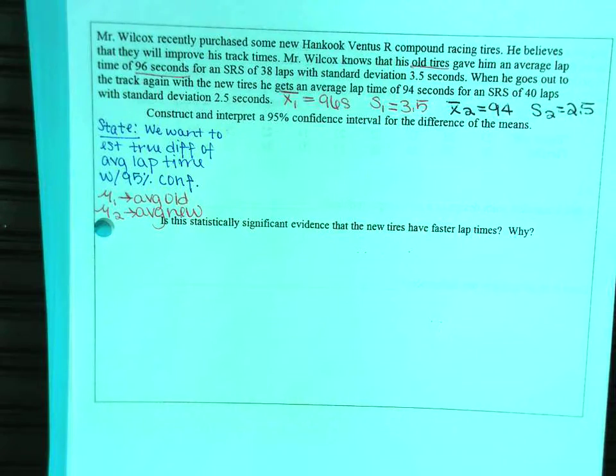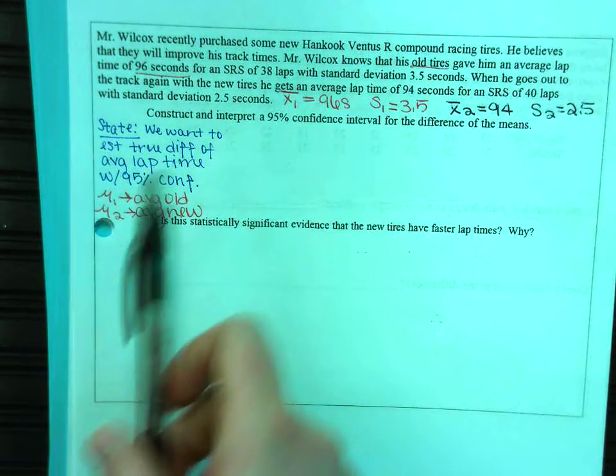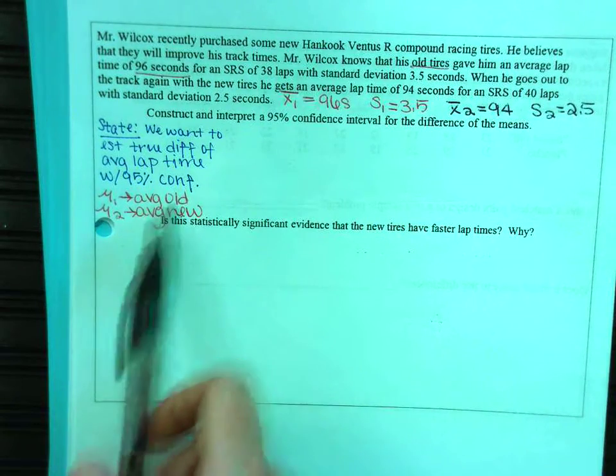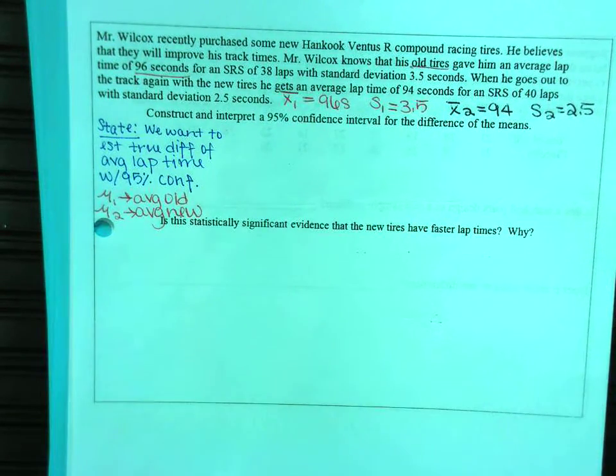And then let's think about it. Since we're finding the true difference of average lap time and we're doing old minus new, if the new tires really give you a faster time, are we going to have a positive answer or a negative answer? Negative? Tim says positive, Alice says negative. Positive, because the old time is bigger, it's more time, but really it's a better score even though it's positive. So the difference, old minus new, old is slower minus new, is going to be a positive number, but that means that the new tires give us a faster time.